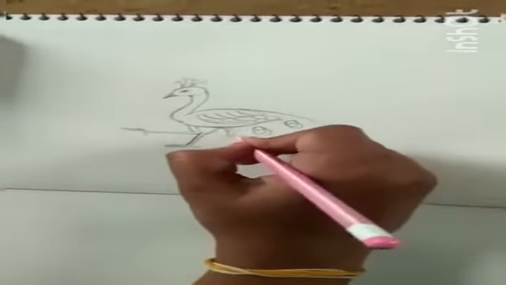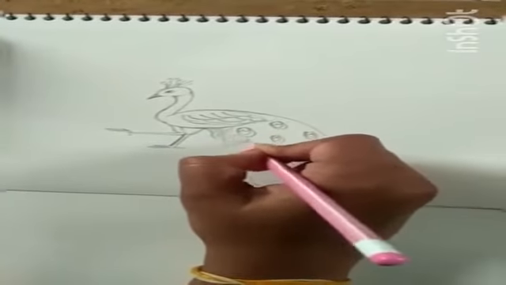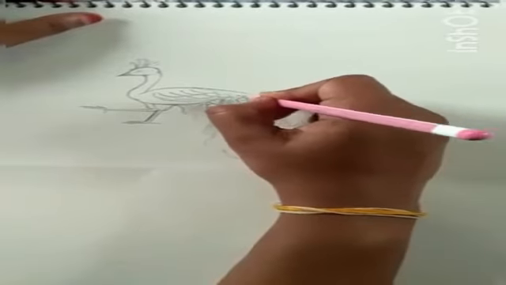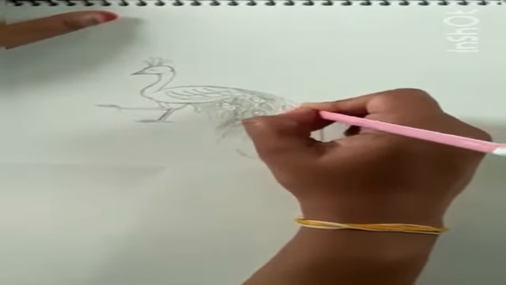Now draw lines like this. Just draw lines like this. It will look like feathers.